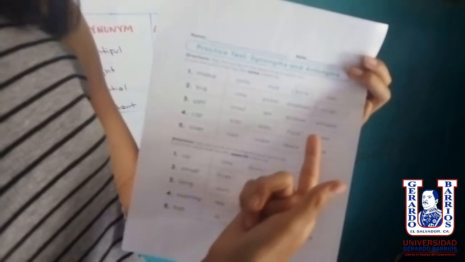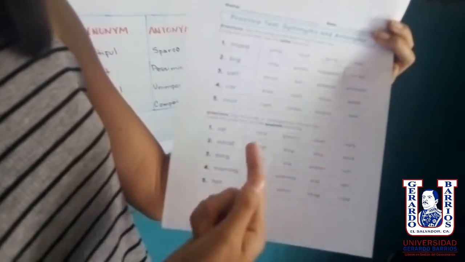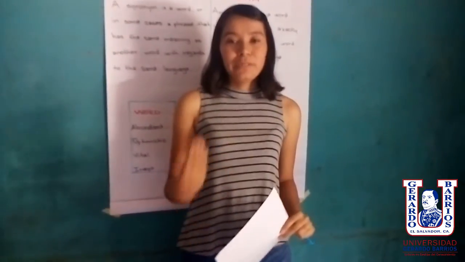Here we are going to put synonyms into practice, and in the second part they are going to circle the opposite of the word that they have in this column. After that I will give them a paragraph and I will explain what my students are going to do with that paragraph.